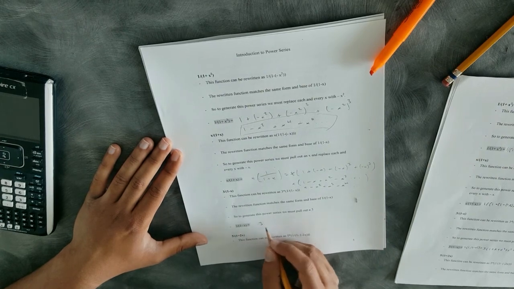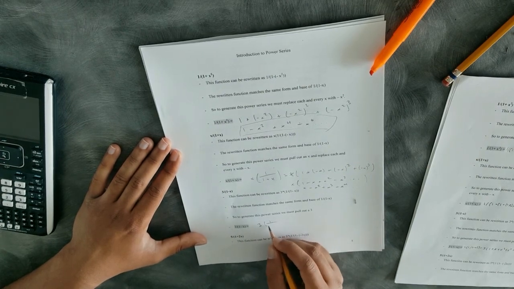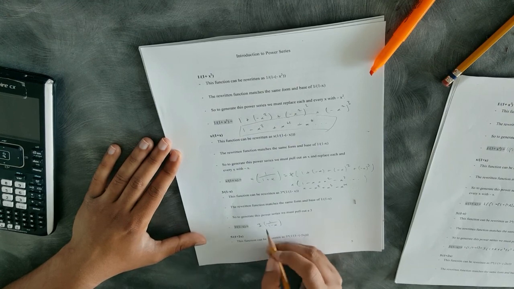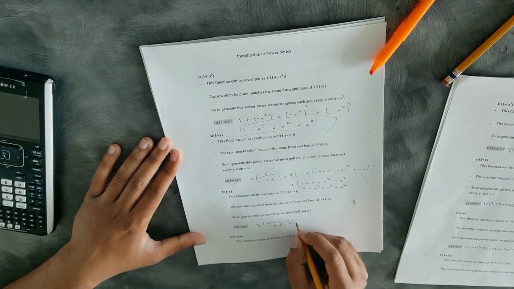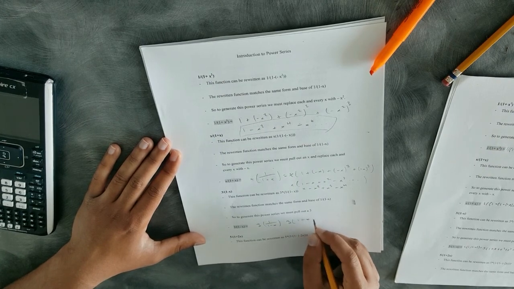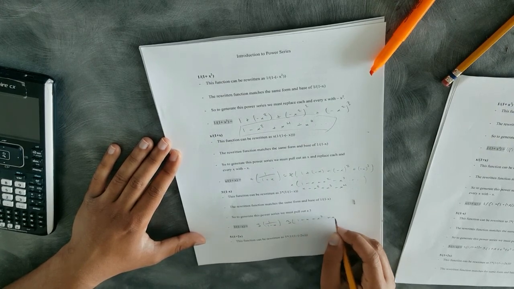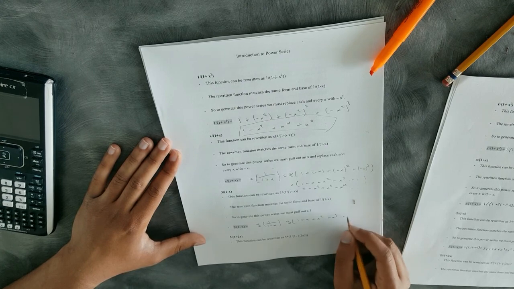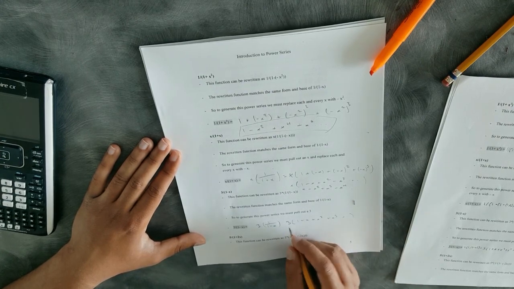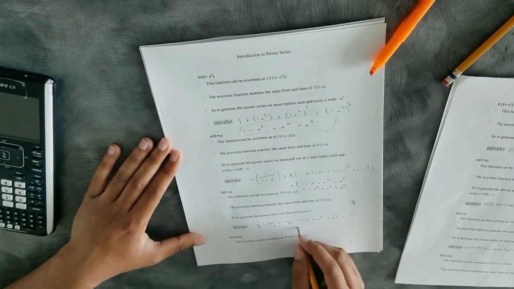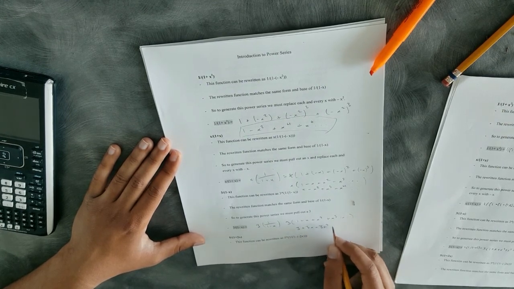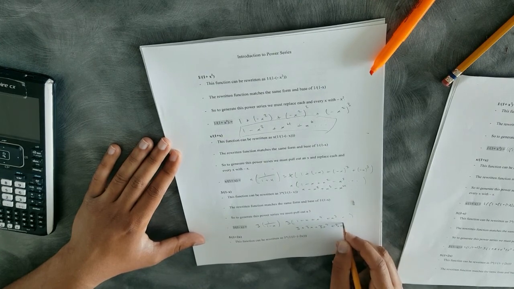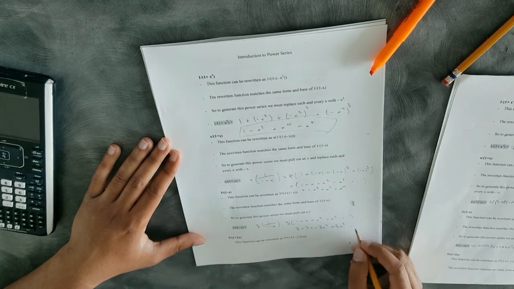We pull out the 3 to the front, and then that's 1 over 1 minus x, and this is just the base power series, so this would be 3 times 1 plus x plus x squared plus x cubed, and so on. And then we distribute 3, so that's 3 plus 3x plus 3x squared plus 3x cubed, and so on.